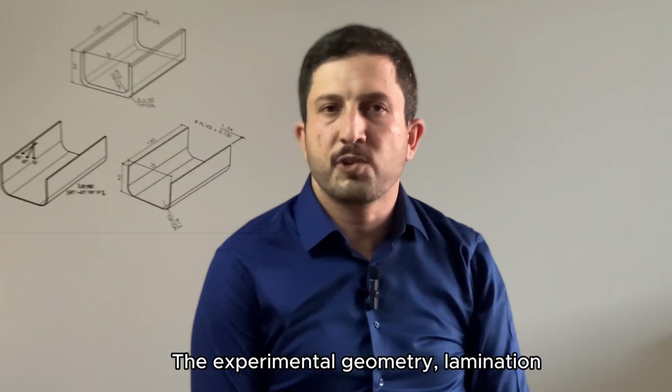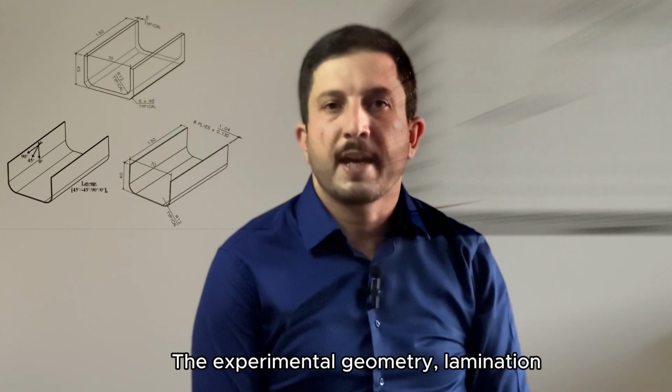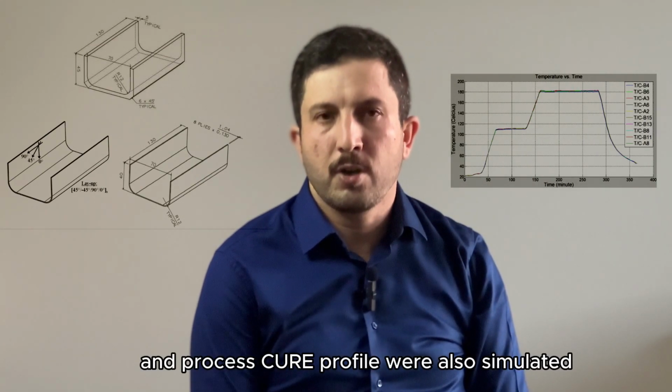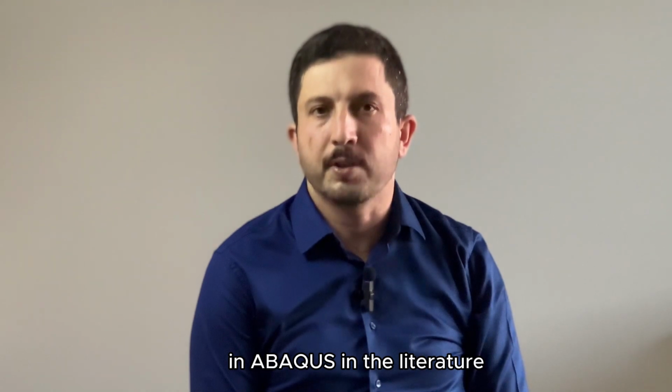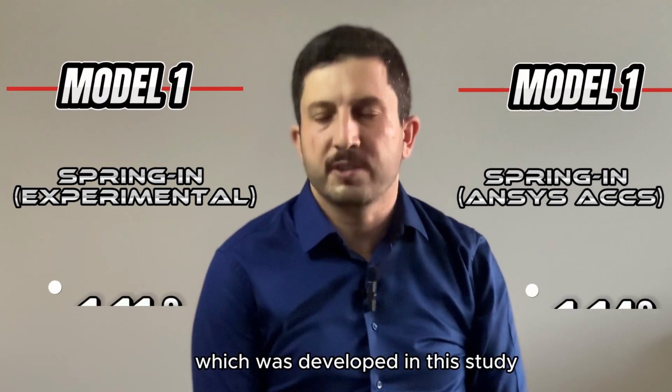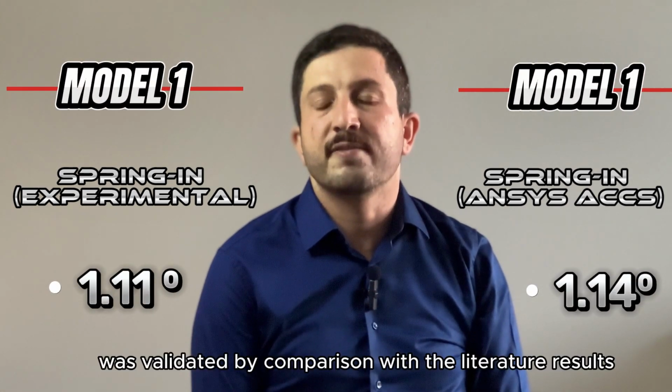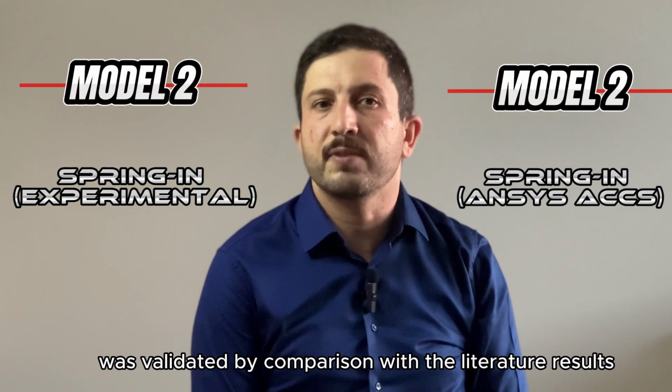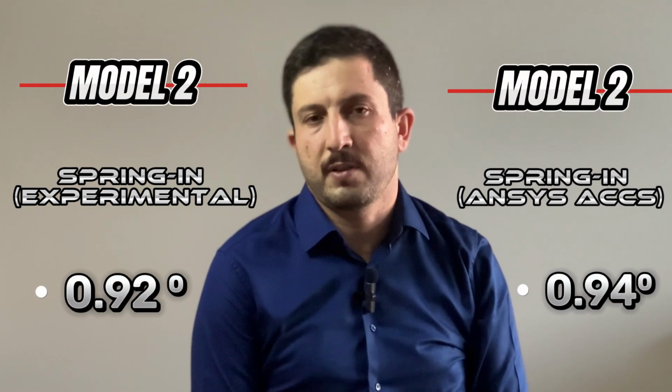The experimental geometry, lamination, and process cure profile were also simulated in Abaqus in the literature. The results of the ANSYS ACCS cure simulation, which was developed in this study, were validated by comparison with the literature results.